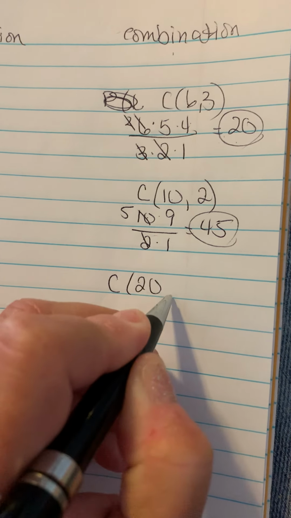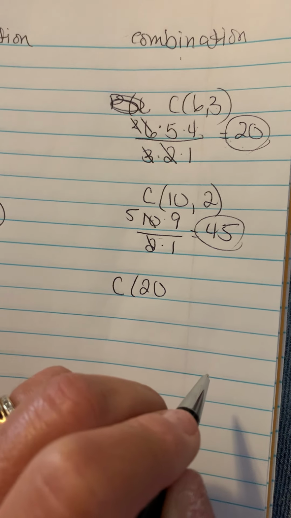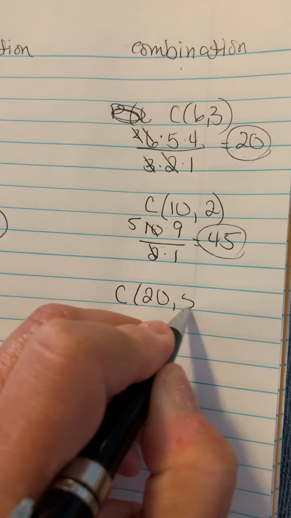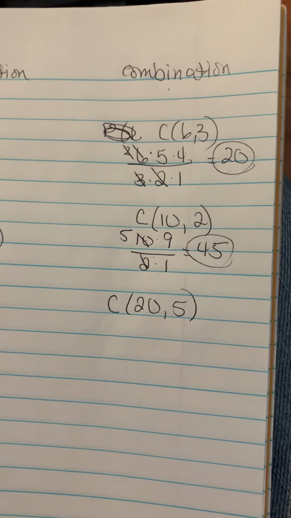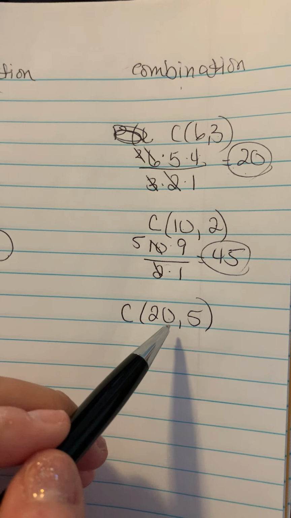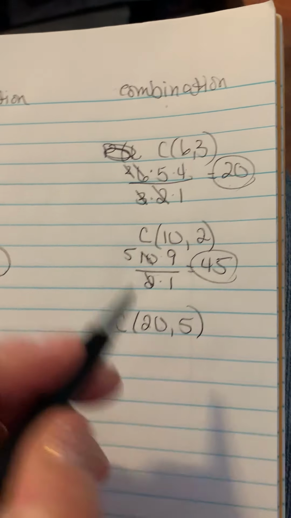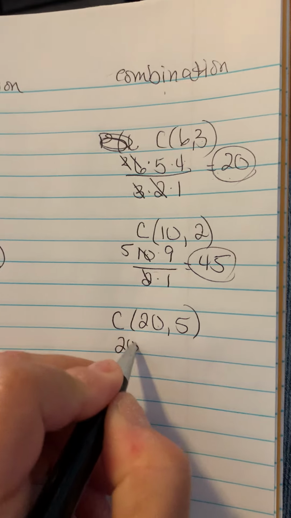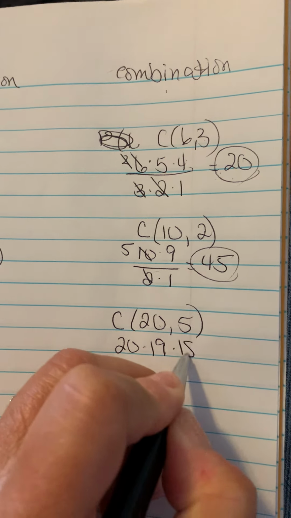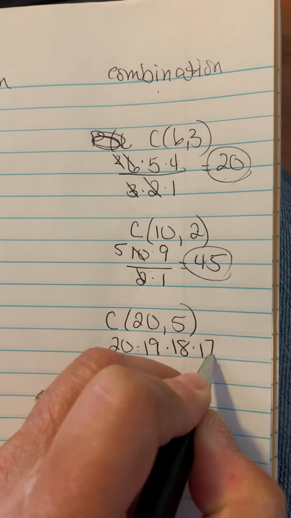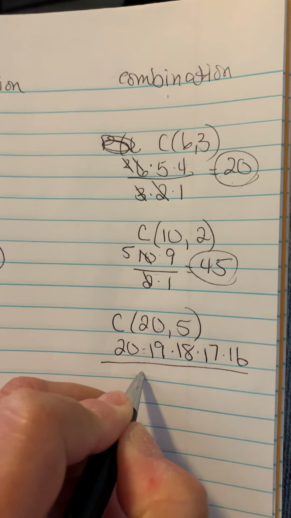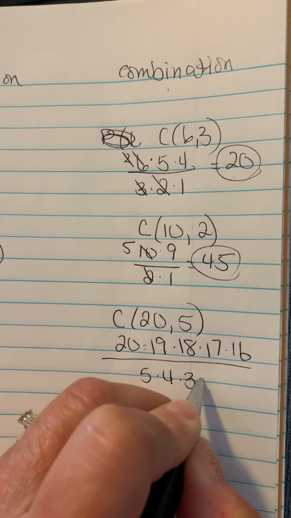Okay, I worked this one out ahead of time because of the numbers I'm choosing. But let's say I have 20 people on a basketball team. And how many have to be on the court? 5. So how can I just say collectively, you 5 get on the court? Well, 1, 2, 3, 4, 5 over the factorial.